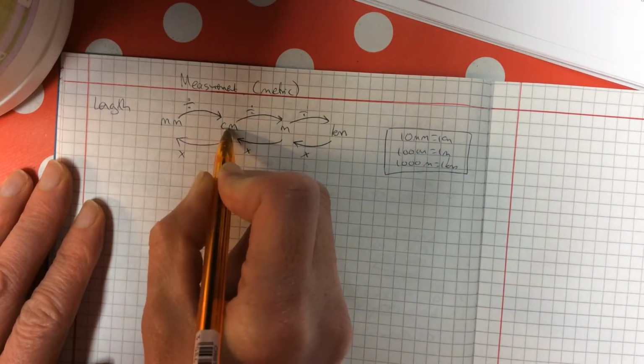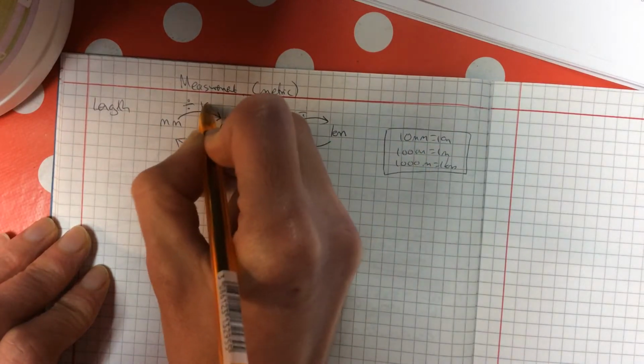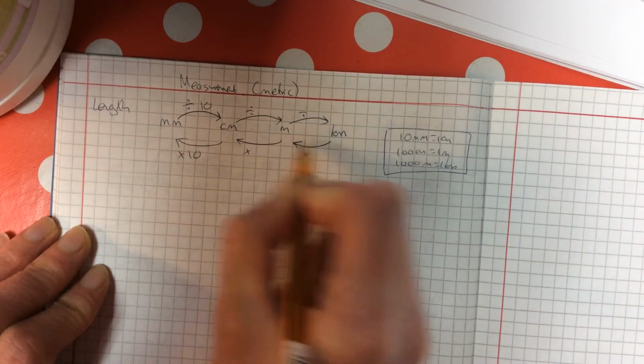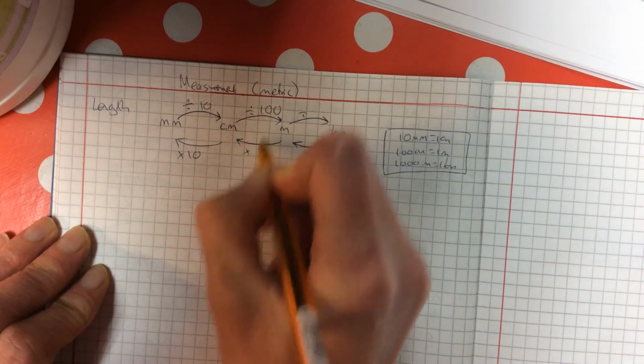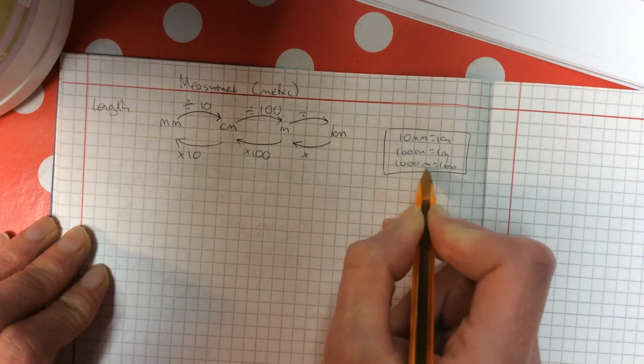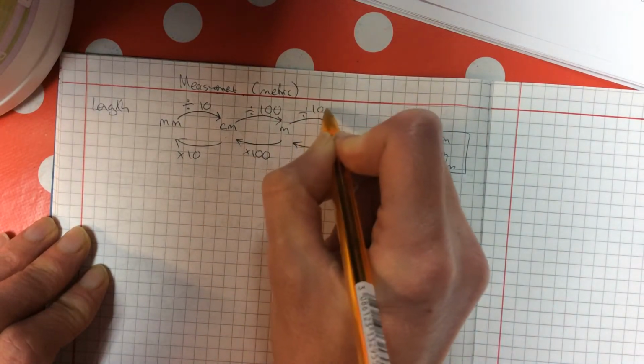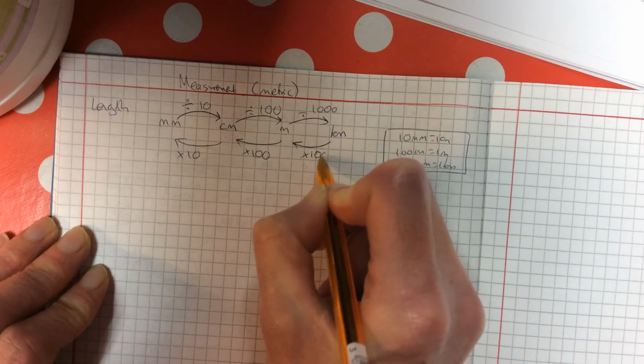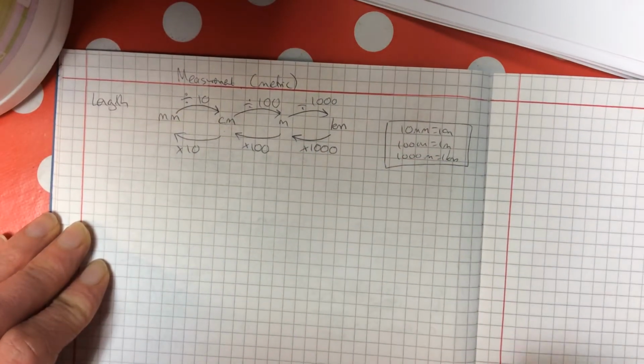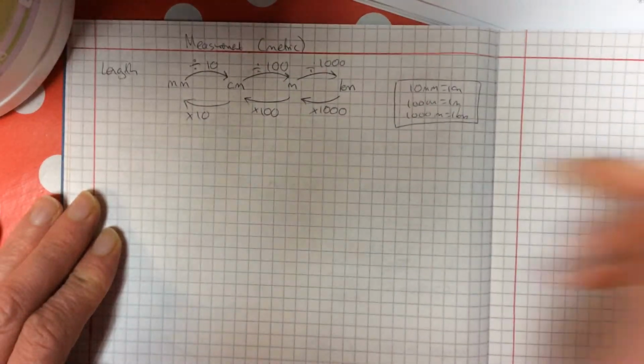Now, millimetres to centimetres, the link is 10. Centimetres to metres, the link is 100. And metres to kilometres, the link is 1,000. Now you don't have to use this. Some people like it, some people don't, and that's fair enough.